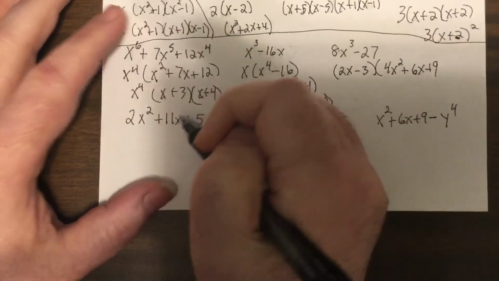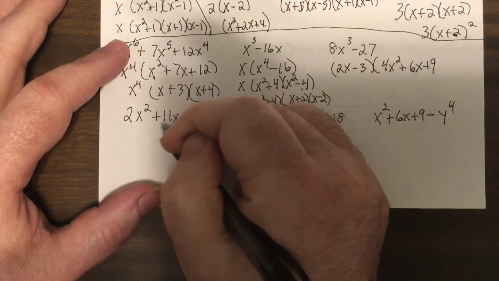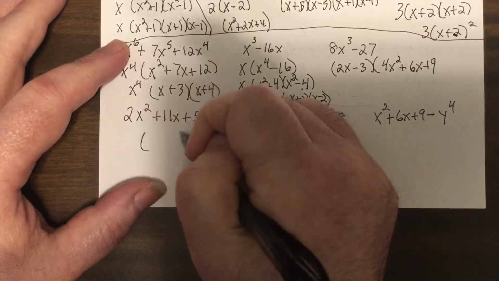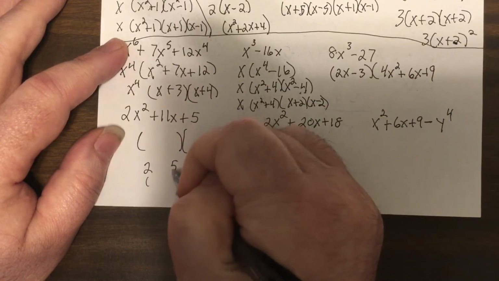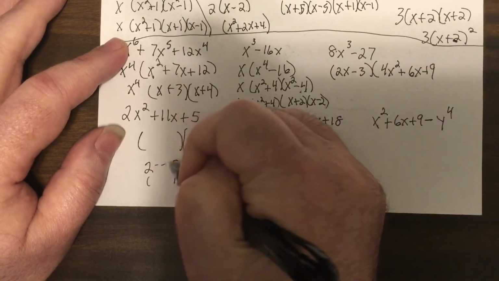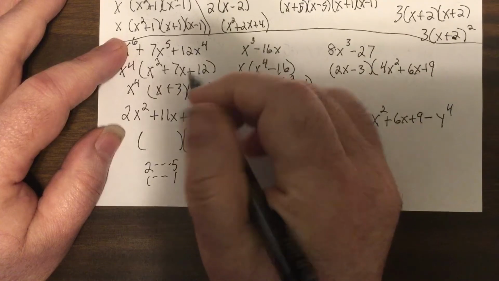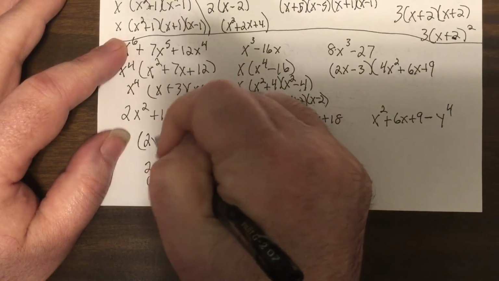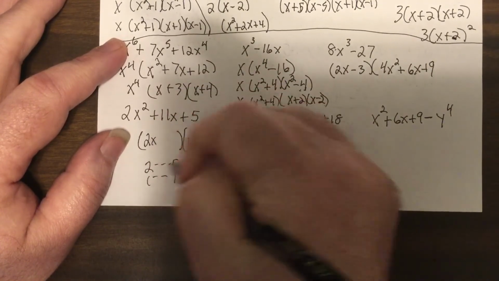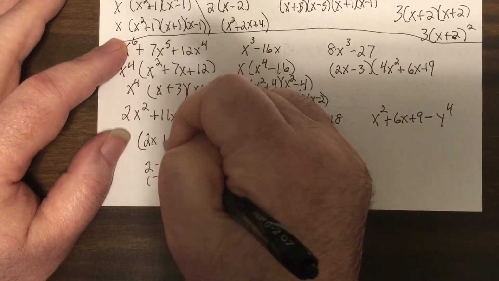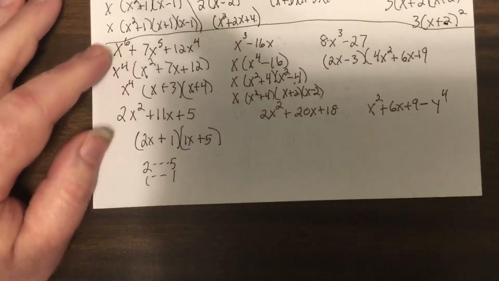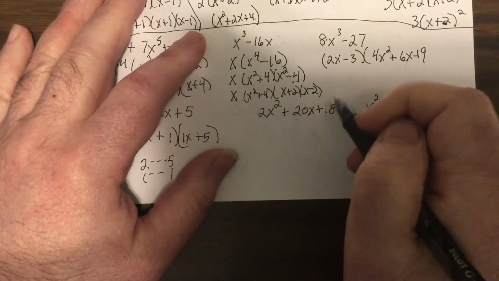So this one, I tried to factor out GCF, but it's 1. So now I break it up. How do I use 2 and 5? 2 is 2 and 1, 5 is 5 and 1. So it'd be 10 and 1, because last term's plus, we're adding. So 2x, 1x, 5 goes with the 2, 1 with the 1, last term's plus, so both are the same as the middle. This one, it does have a GCF.